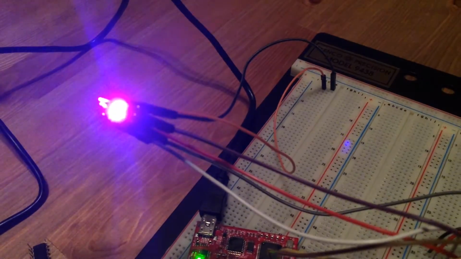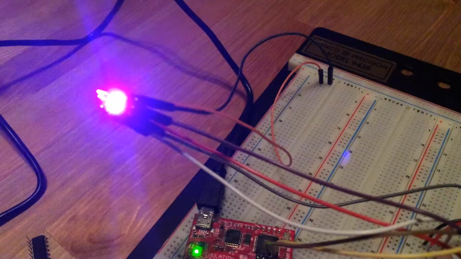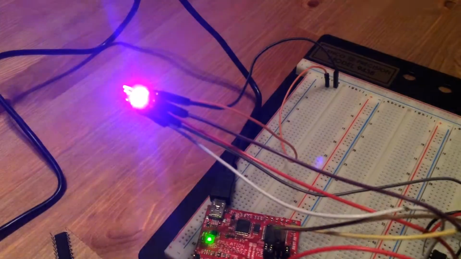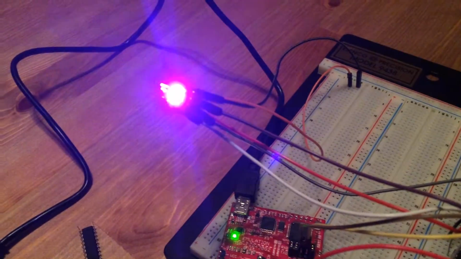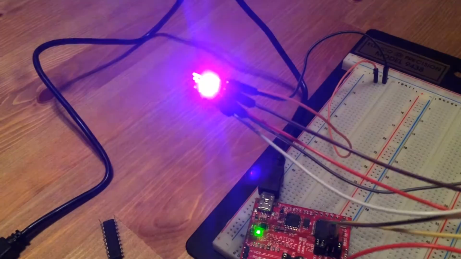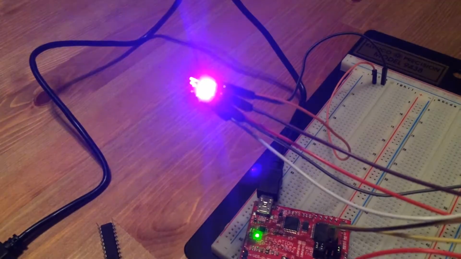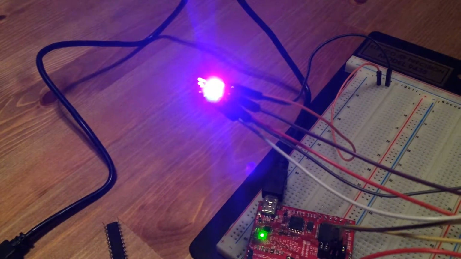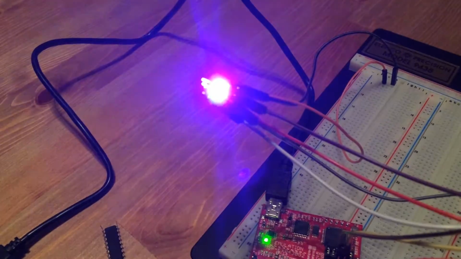Now I'm going to move my finger away and see what happens. You see that the red LED is fading away. The process takes a little bit longer than when we increased the temperature.